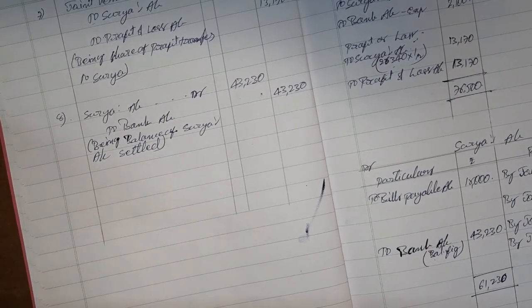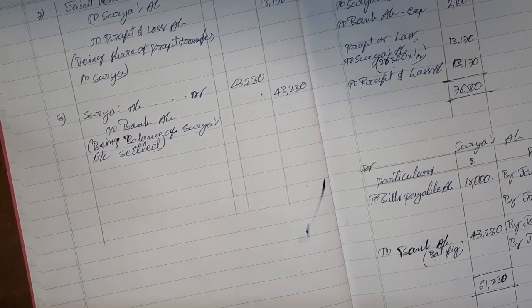Okay, like this you can prepare general entries in the books of Surya, Chandra, and prepare the ledger accounts of joint venture account and the Surya account.